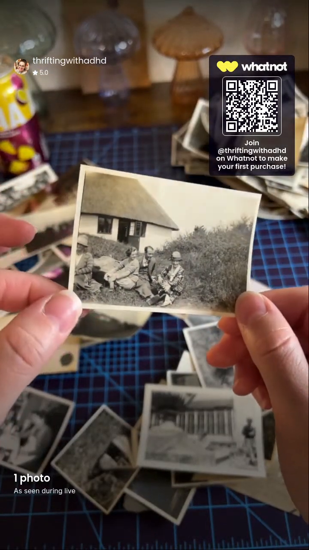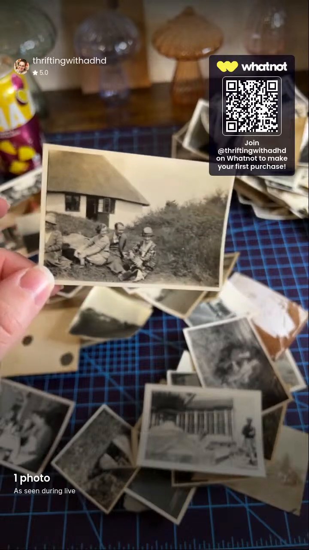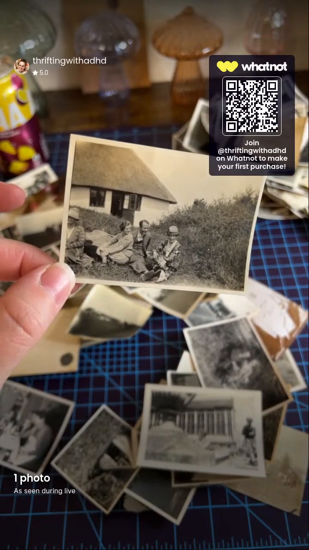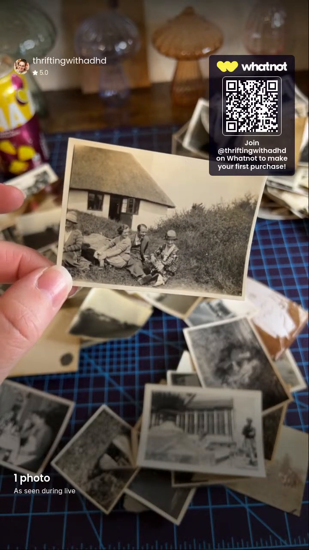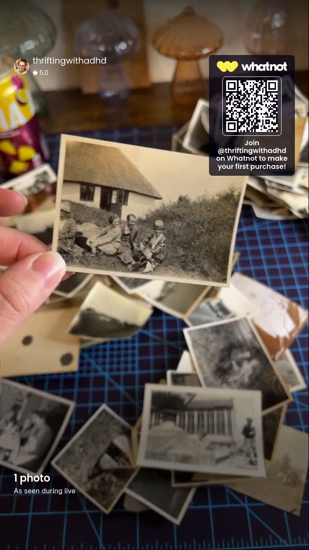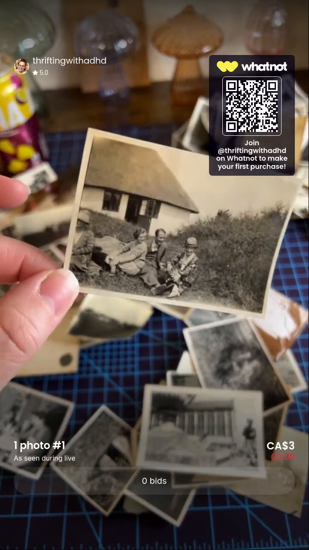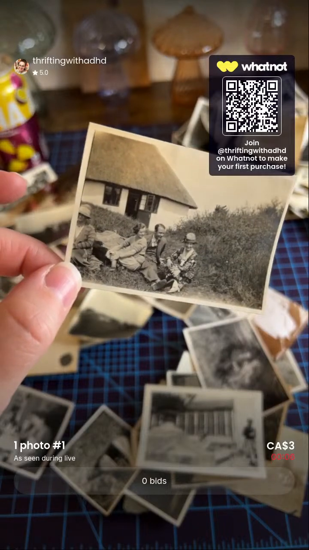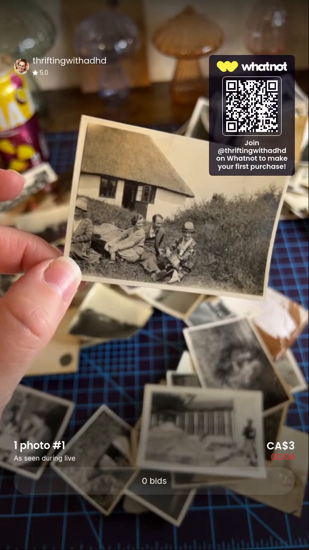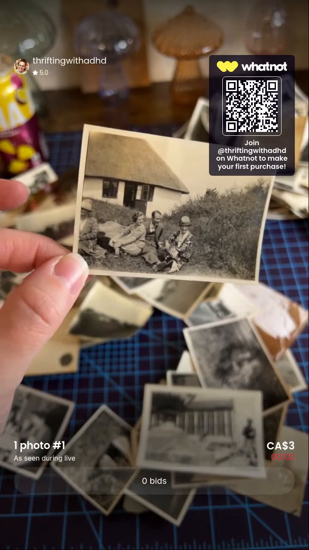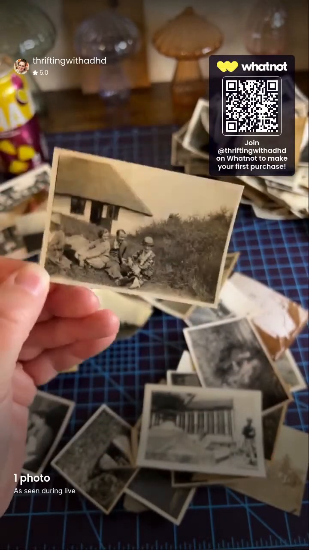All right, our next photo is this lovely one of a man and 3 ladies. She's got a pretty neat hat on. And the building in the background, the roof almost looks like straw with the way the texture is. But it's a pretty neat photo. No date on the back of this one.